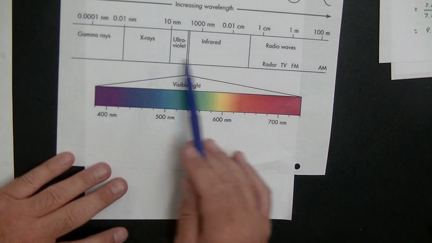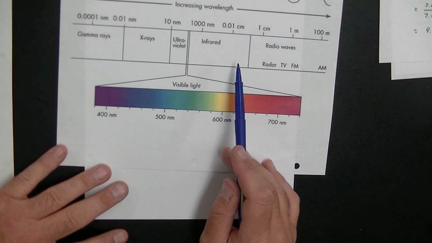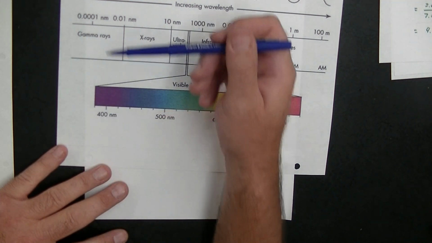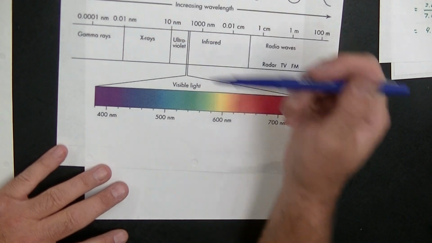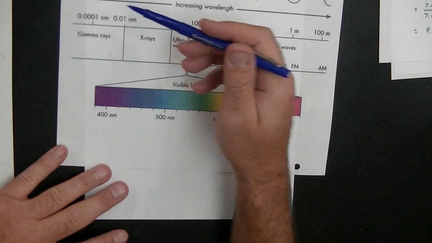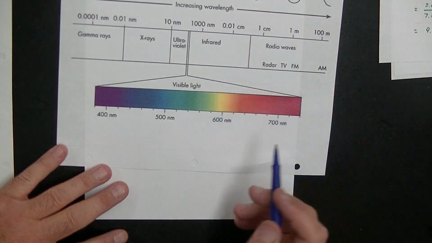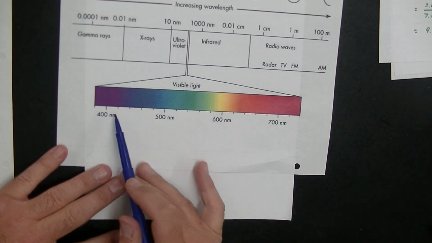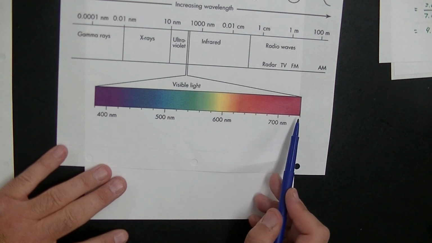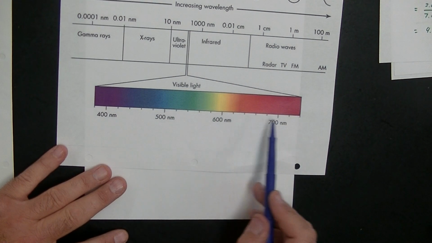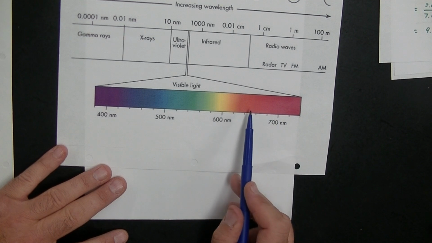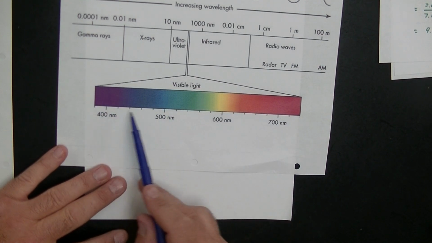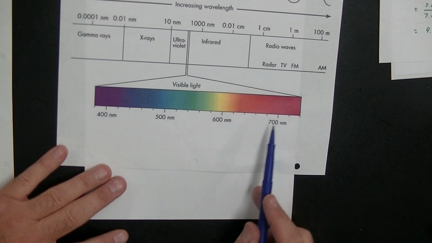So my short wavelengths, quick frequencies, are down here. In class, we're going to be dealing mostly with visible light. If you remember, Roy G. Biv, right? So we've got our reds, oranges, yellows, greens, blues, and violets down here. So we'll be using mostly this visible section of light.